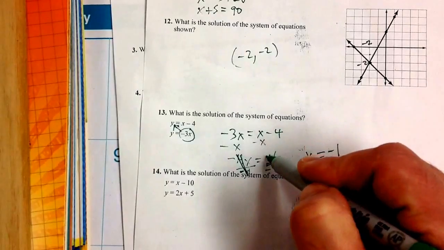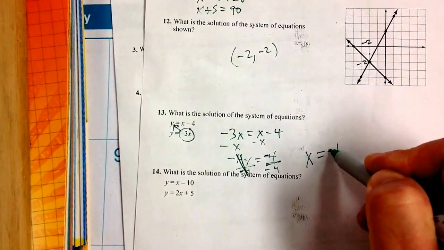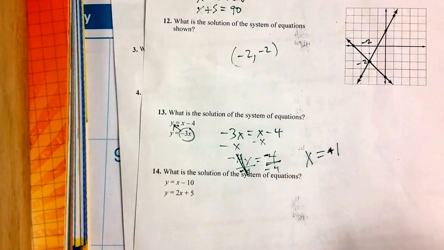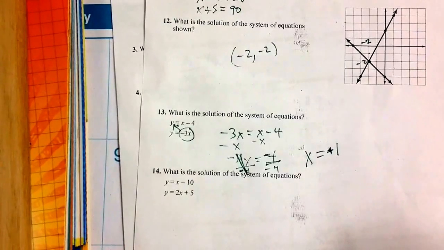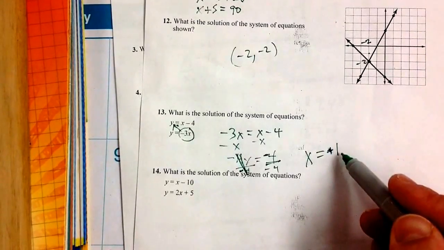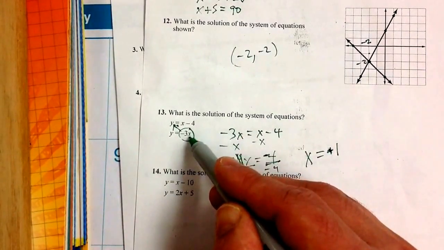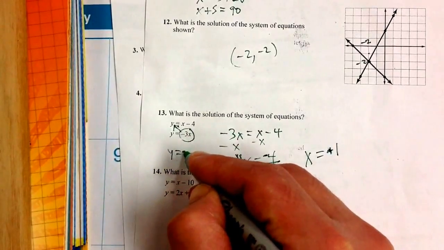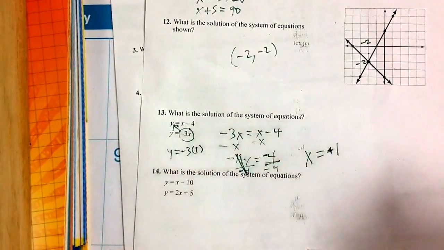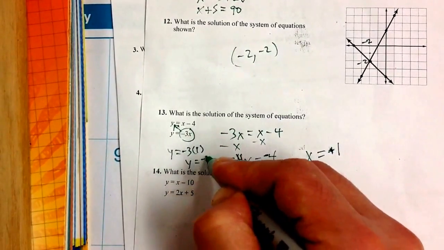Actually, nope, that was negative to start. So it's x equals positive 1. All right. And then I'm going to plug that into the second equation here. So y equals negative 3 times 1, which is negative 3.